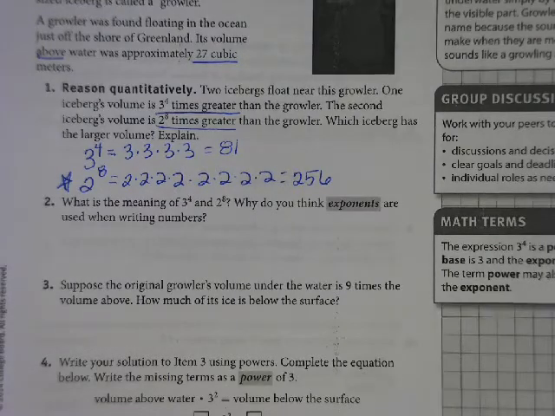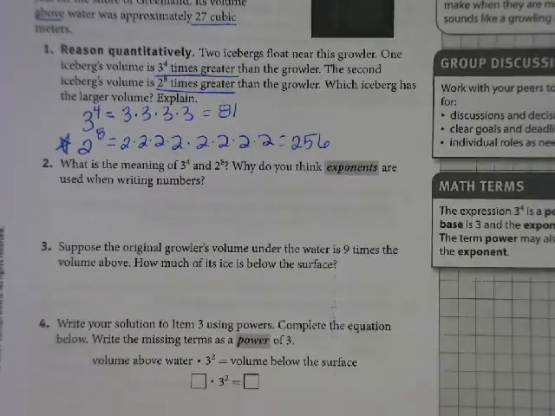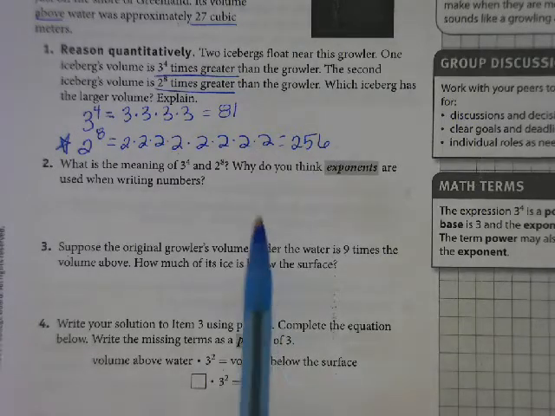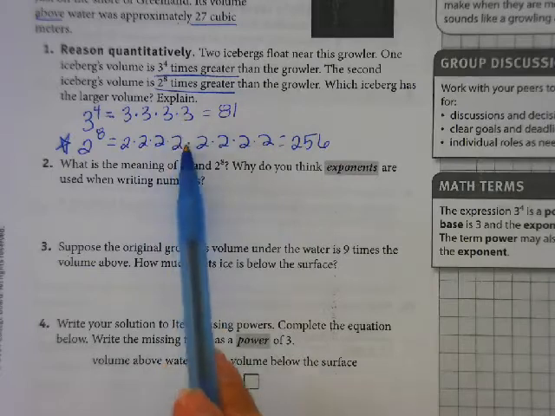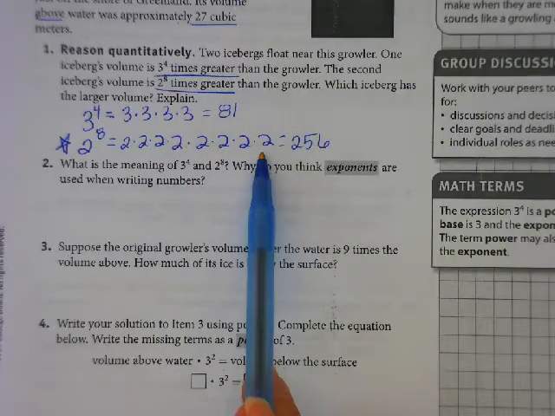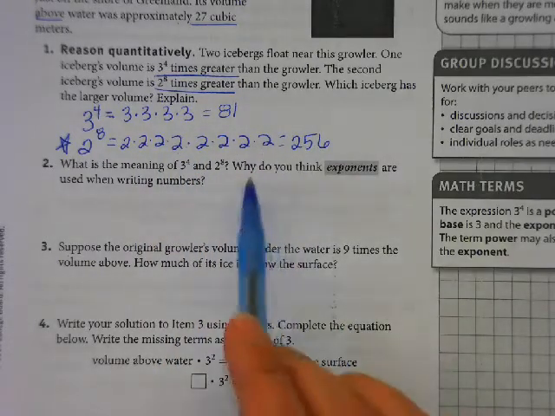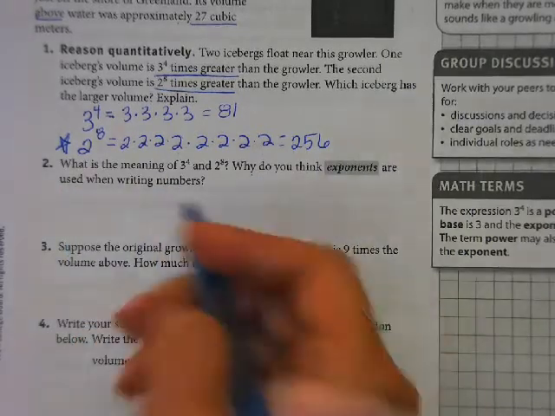What is the meaning of 3 to the 4th and 2 to the 8th? Why do you think exponents are used when writing numbers? Well, we already wrote what it means, right? We wrote these out, so we don't need to write that again. Why are exponents used when writing numbers?